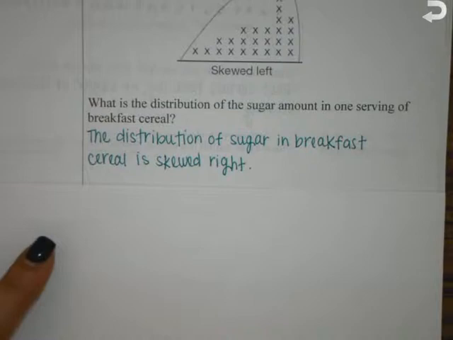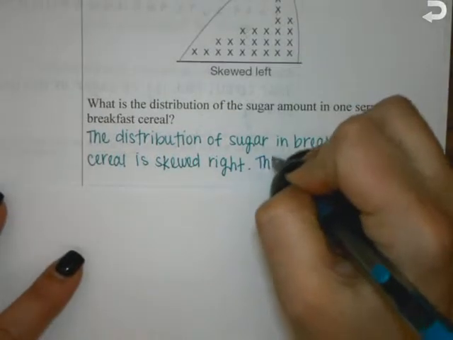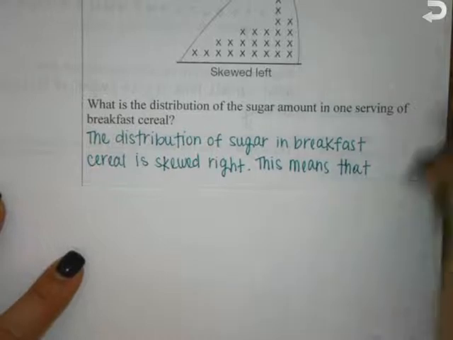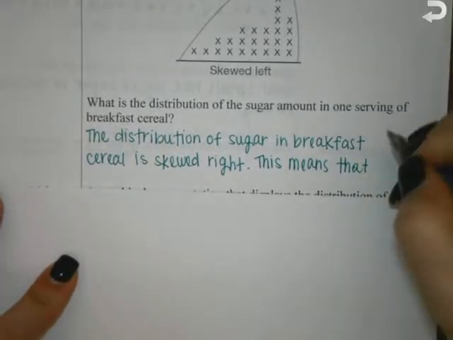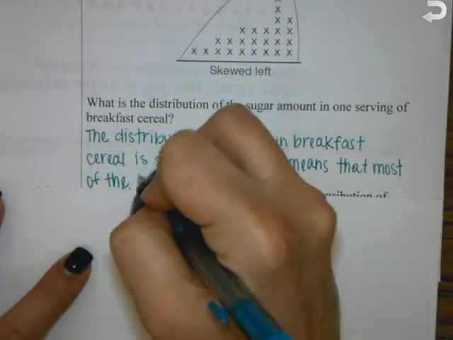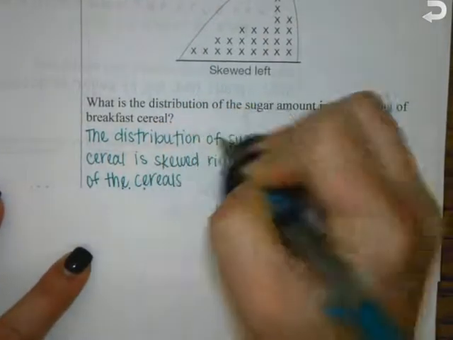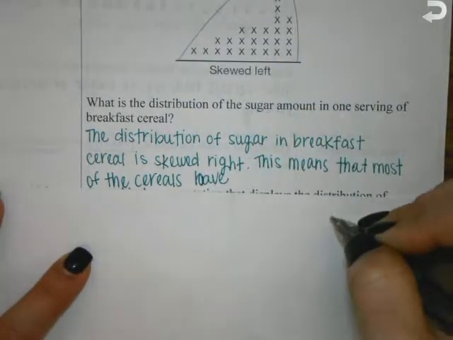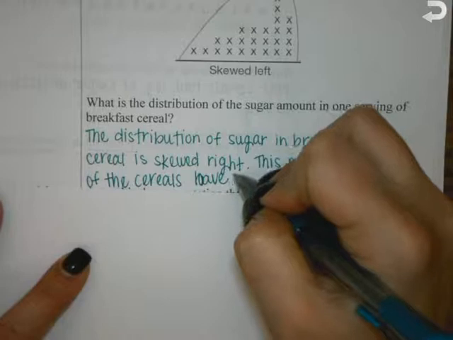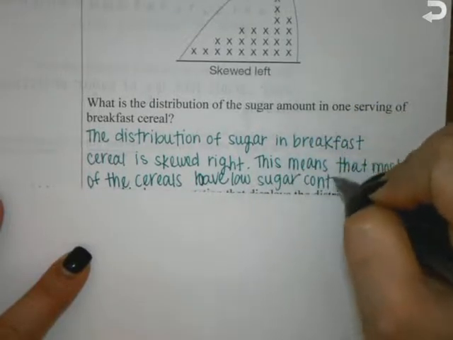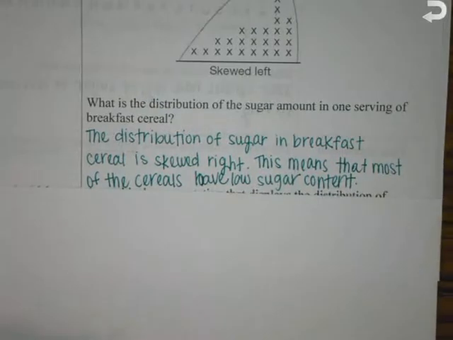So this means that most cereals that we looked at have low sugar content. Of the cereals that we looked at, most of them have a low sugar content because most of them are on the left side of our dot plot.